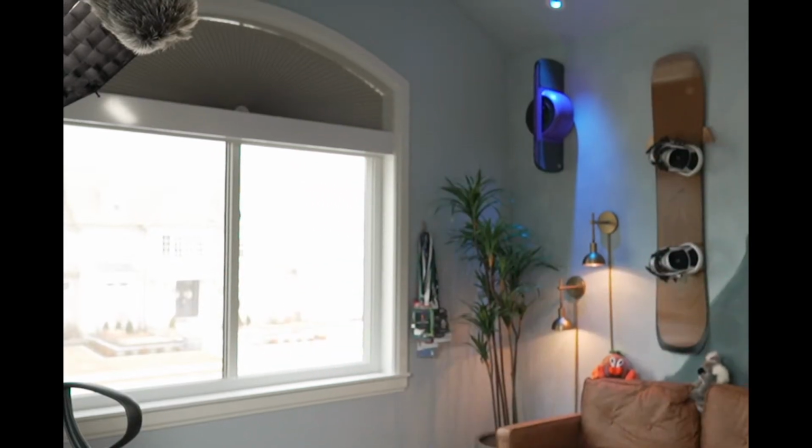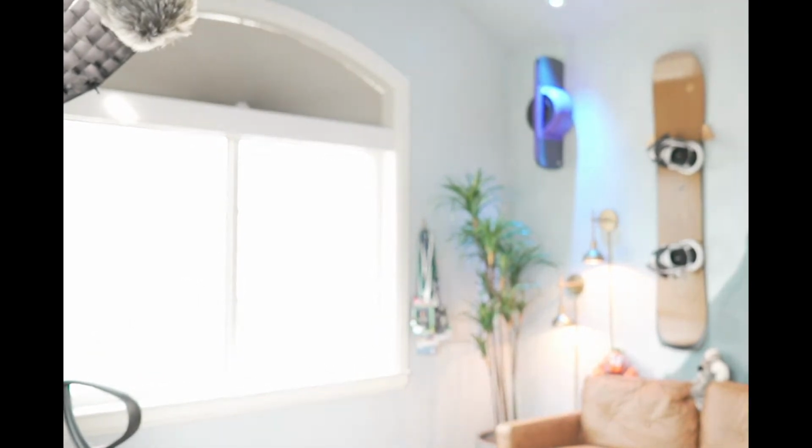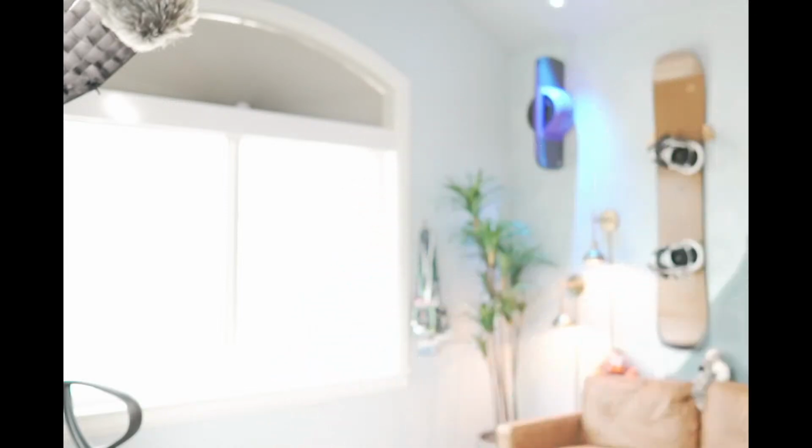Let's change it, just to test the autofocus a little more. Very, very much f-stopped. And is it focusing on me? No. So I messed up the focus. Oh, brother.